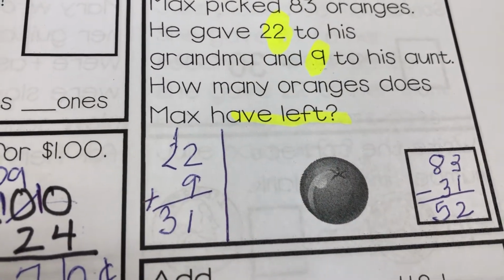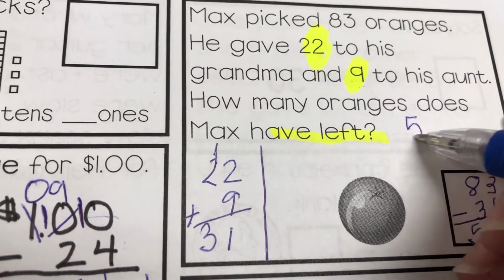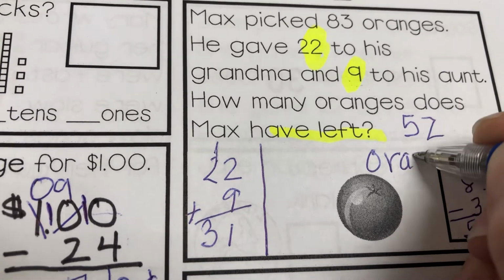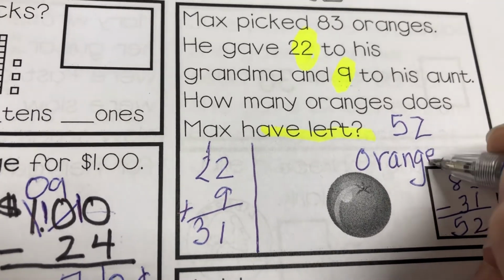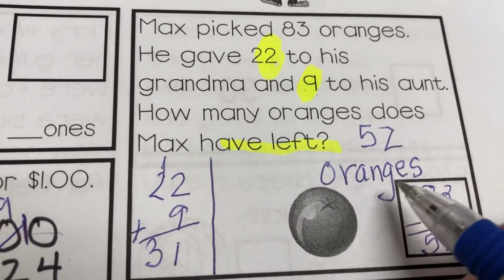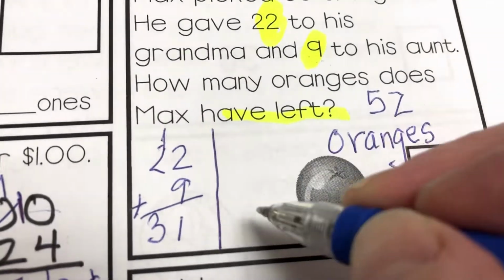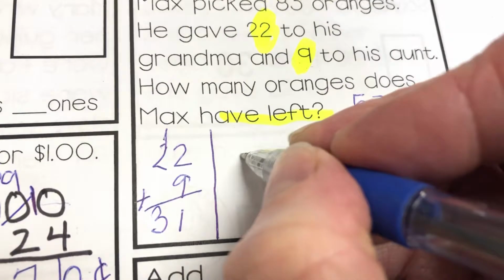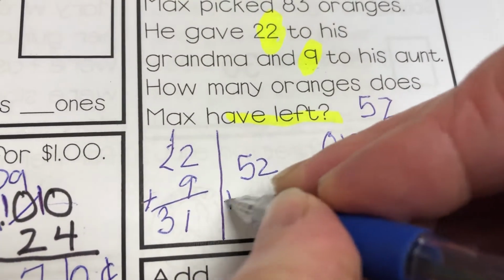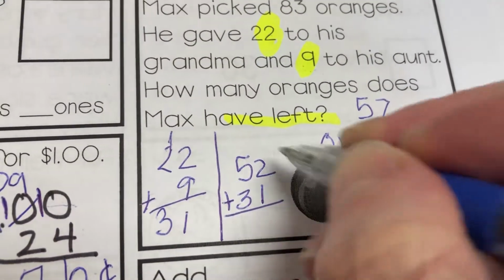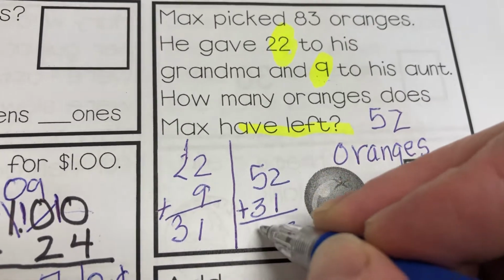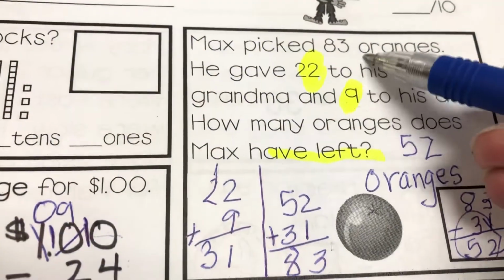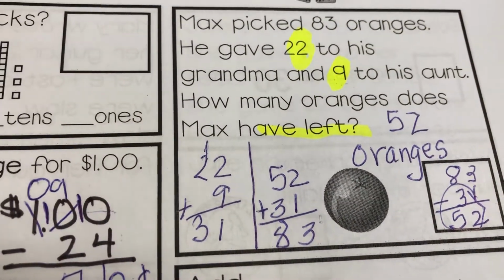52 oranges. So how many were left? 52 oranges. All right. How do we check it? Add 52 plus 31. And again, boys and girls, as you get older and with more practice, you're going to be able to do more mental math, where you can just add in your head. And we are back to our 83 oranges.